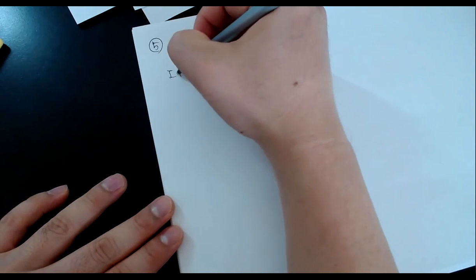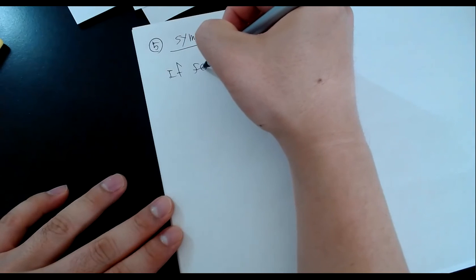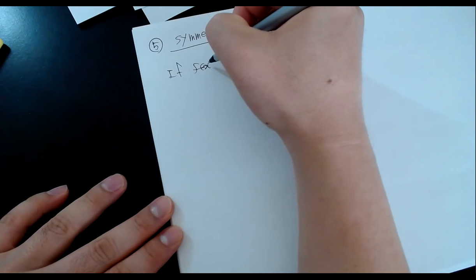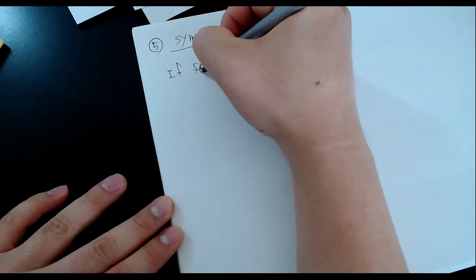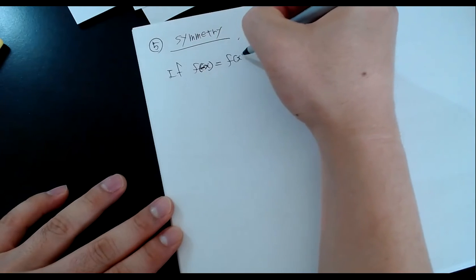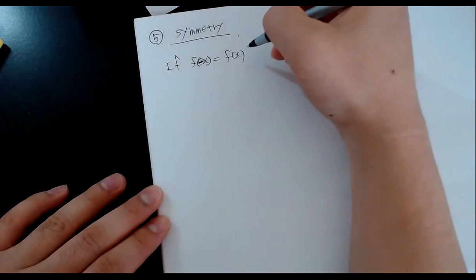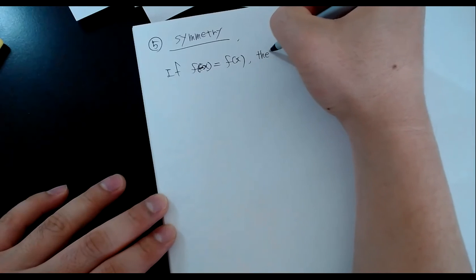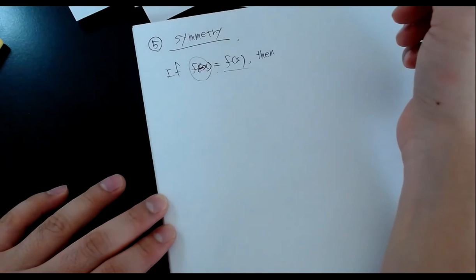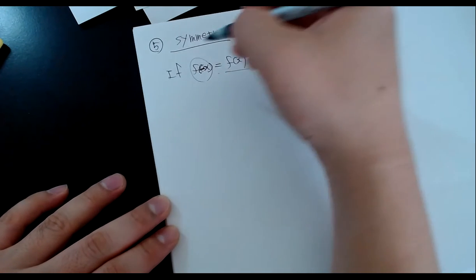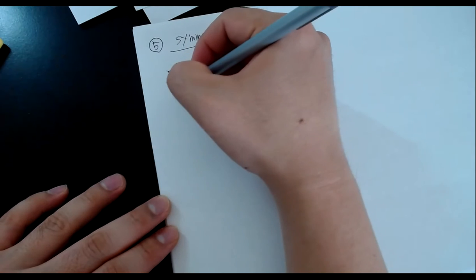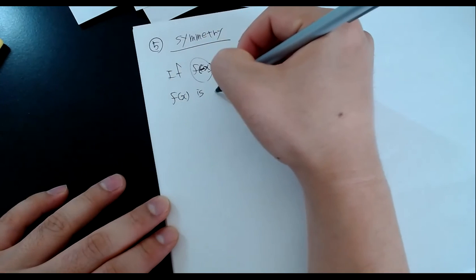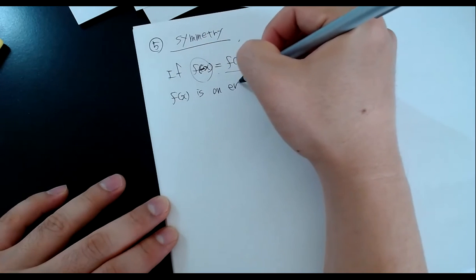If f of negative x is equal to f of x, okay, then f of negative x is equal to f of x. And then f of x is an even function.